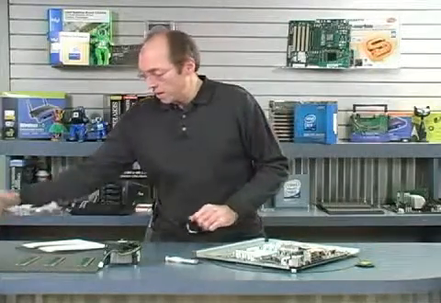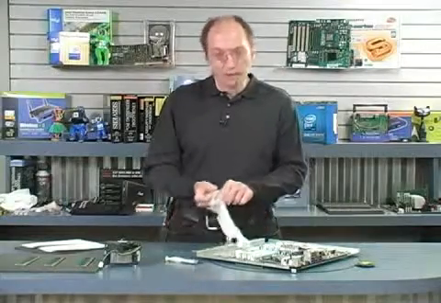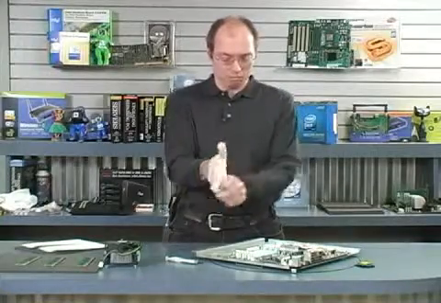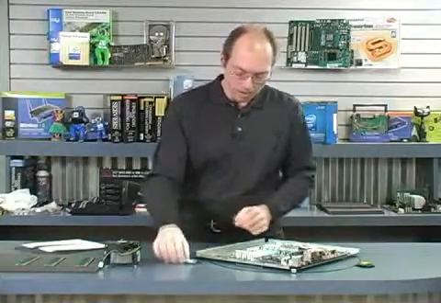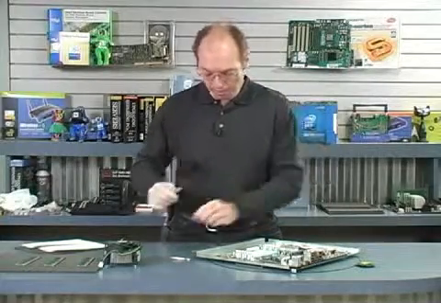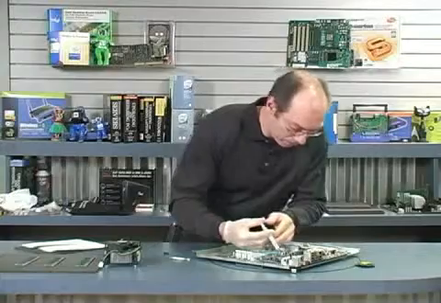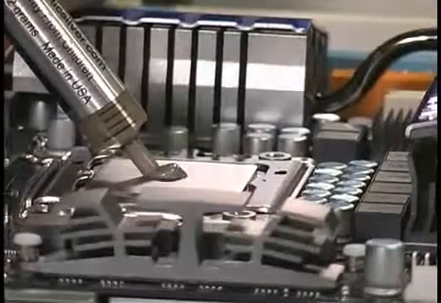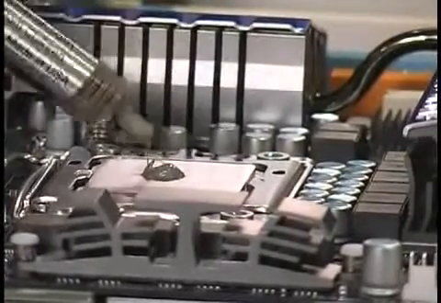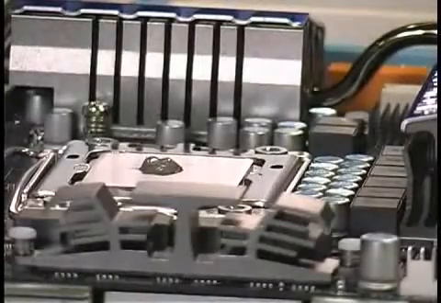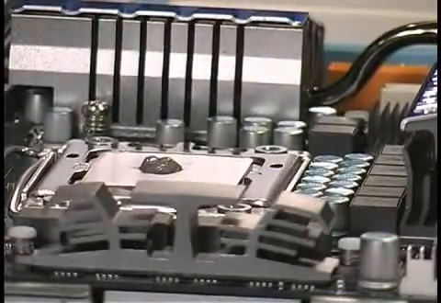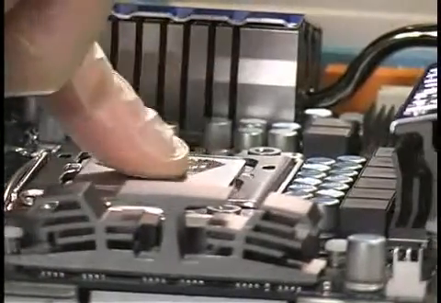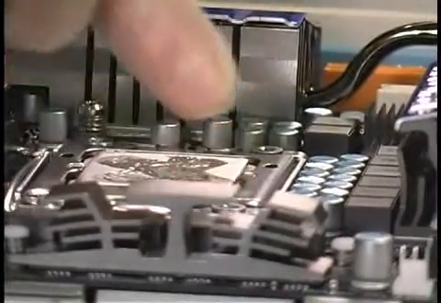In order to do that, I usually like to use a plastic or rubber glove to smooth the material out. So I'm going to put that on here. And I'm going to use this Arctic Silver material. You're basically just going to put a blob of the stuff on the top of the processor. Not a whole lot, actually. Once that's there, you want to use the glove and smooth it out to where it covers most of the top of this heat spreader.